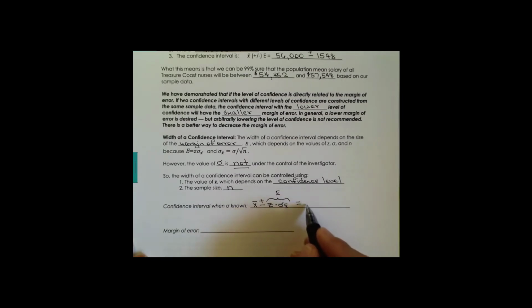Now, how does that compute? Well, x bar plus or minus the z-score times, and how do we get this one? Well, we say population standard deviation divided by square root of the sample size. And when you're looking at this, you can tell the only thing you really have control over here, if you don't want to play around with your z-score and change the level of confidence, is the sample size. Now I left you one more place to write out these formulas.